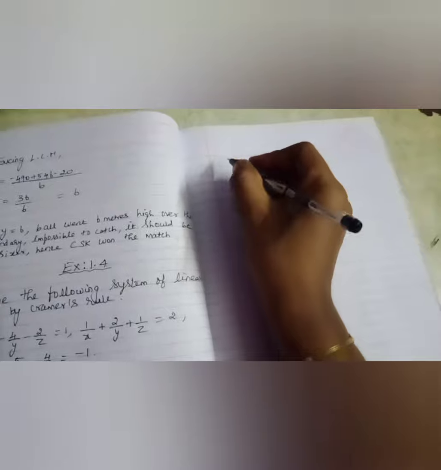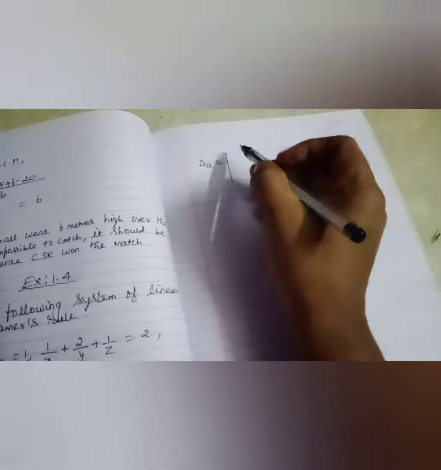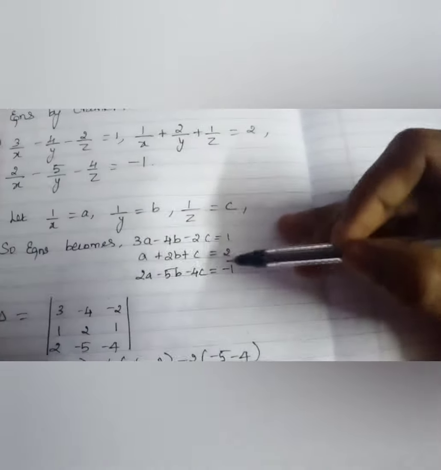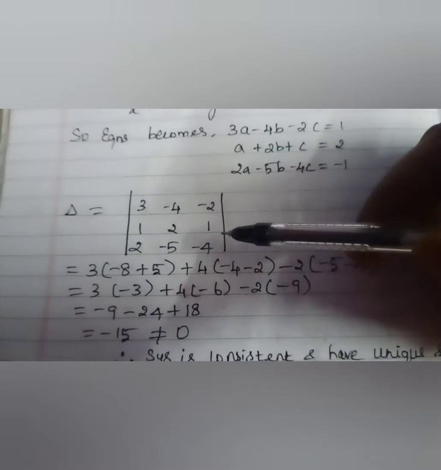So now we'll find what is del a. Del a is equal to, I'll write the equation. See here, I told you when you are finding a, you have to replace a element by the right hand side element. Right hand side element is 1, 2, minus 1. So this will be 1, 2, minus 1. All other elements I will write as it is. What are the other elements here? It is minus 4, 2, minus 5, minus 2, 1, minus 4. So I will write them here. It should be minus 4, 2, minus 5, and here it should be minus 2, 1, and minus 4.